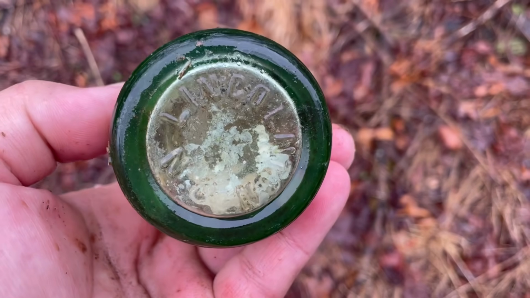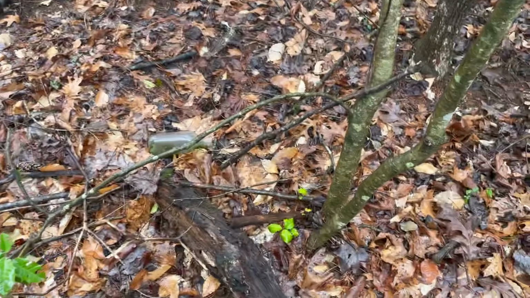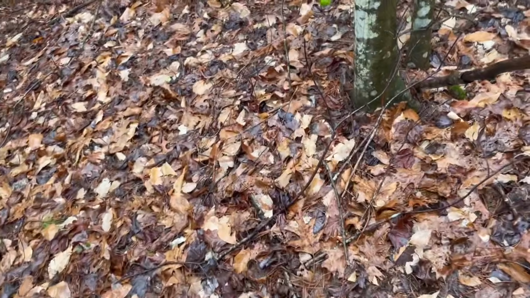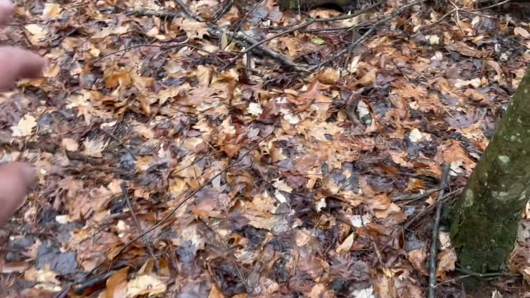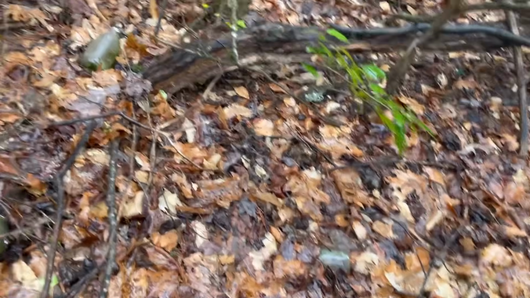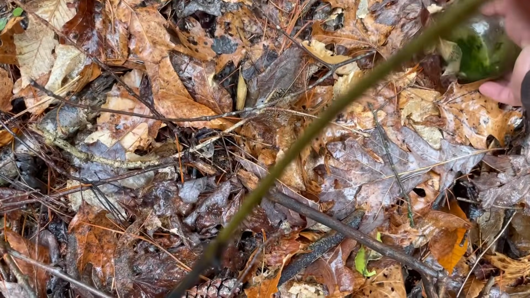50s. How about that? Well, before I even start swinging, I got to check the obvious, and there's a lot of bottles laying around down here. So I'm just working my way back and forth, and I got a milk bottle spotted. It's probably unembossed. It's one of the square types. Newer.